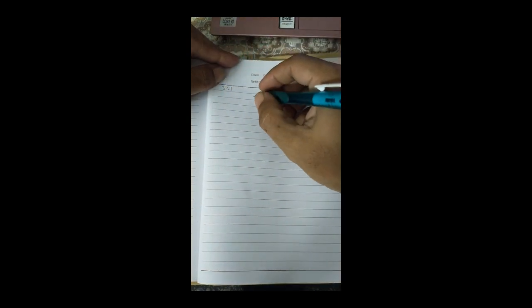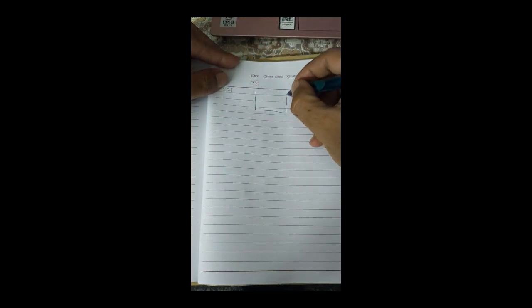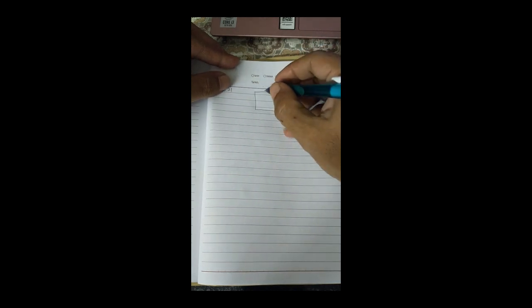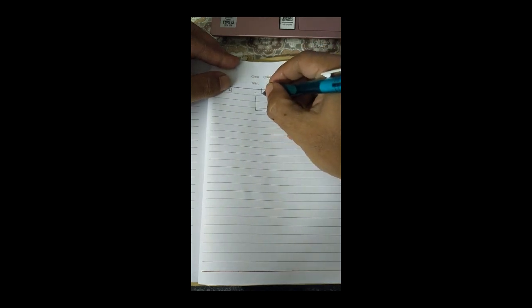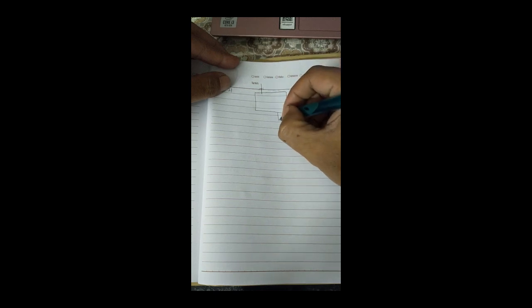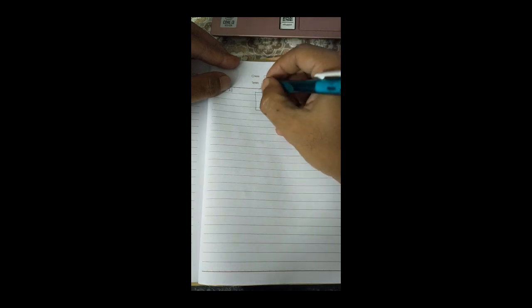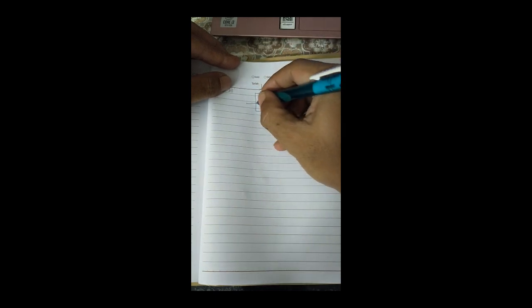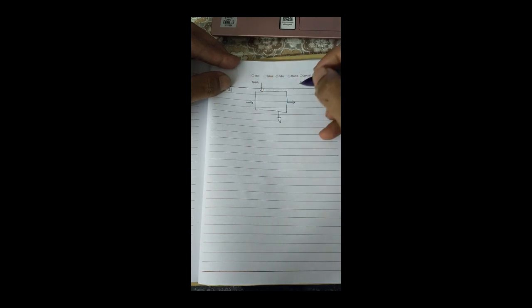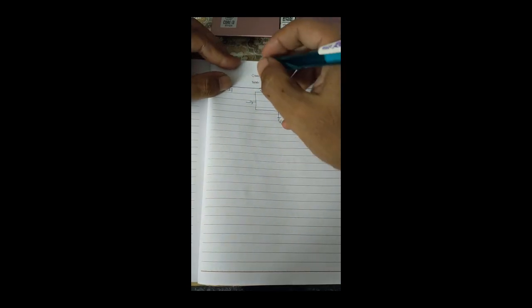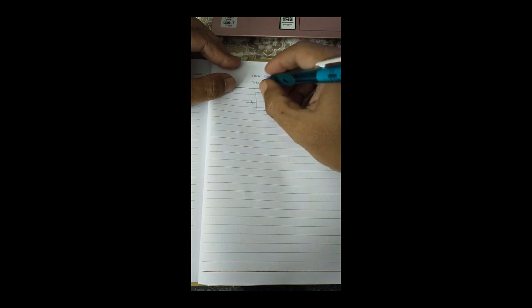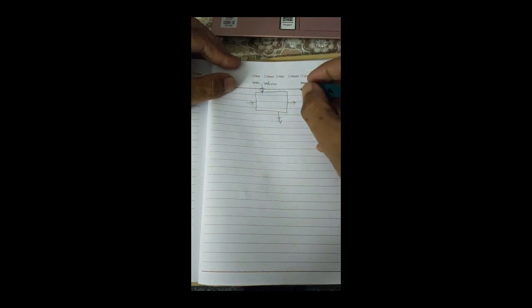Okay, 3.21. We have a heat exchanger, so we have one in, one out. All right, so here is your sodium. Okay, this is your water.